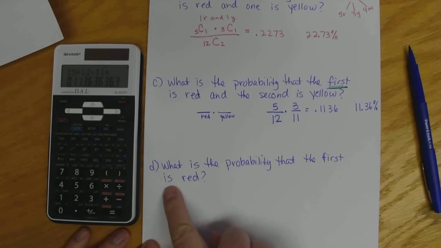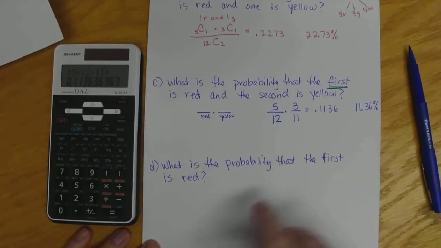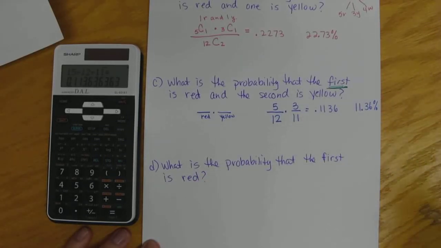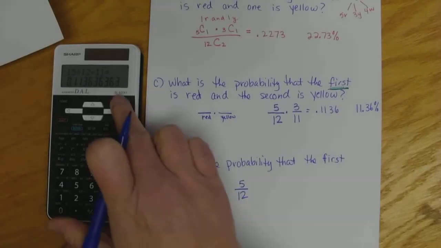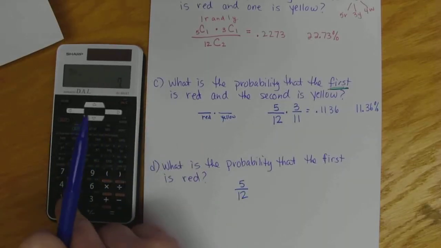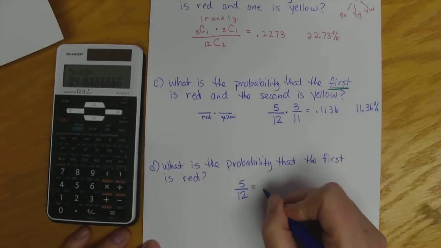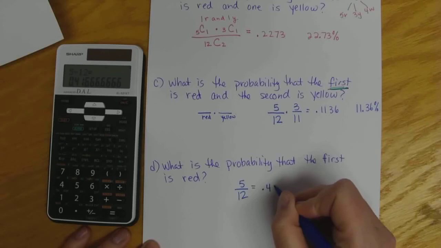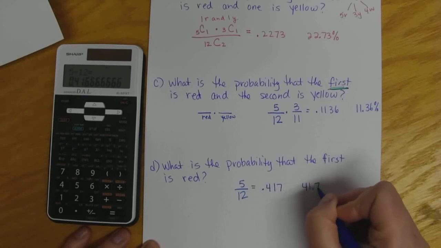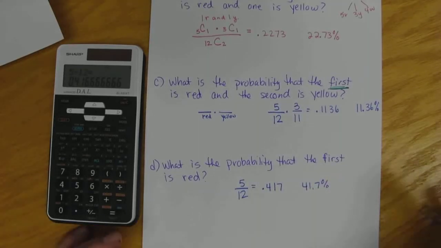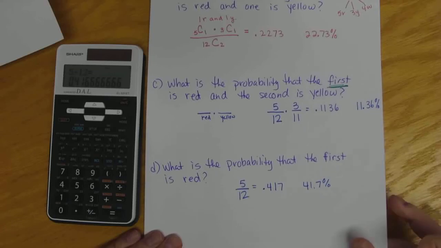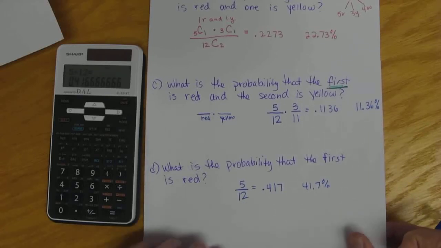What is the probability that the first is red? Now this doesn't mention the second one, so who cares what happens to the second one? The probability that the first is red, there's 5 red out of 12, and that would be it. You wouldn't even worry about the second one because it's only asking if you reach in once. Okay, doesn't matter what happens second. Anything can happen. So we're just talking about the first one.